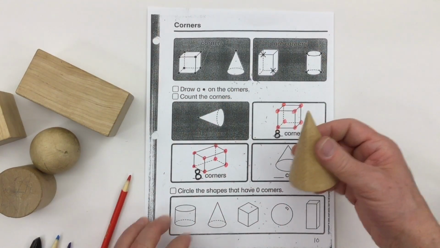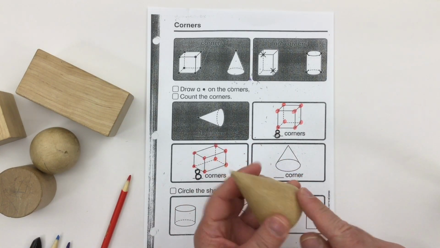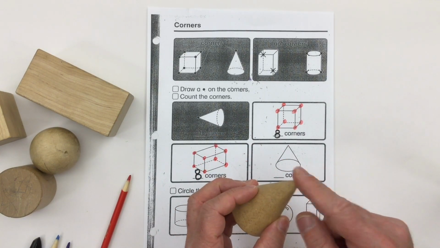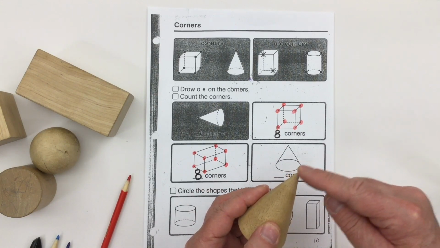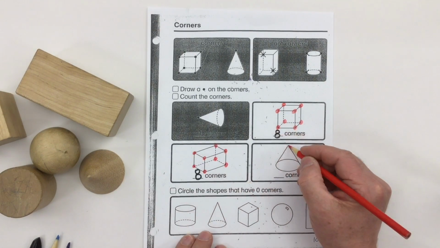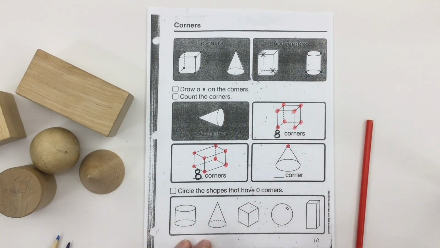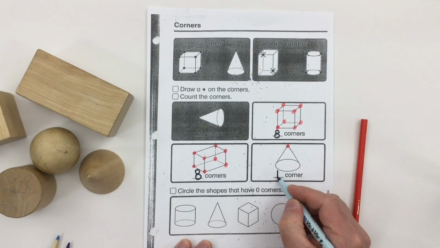Let's take a look at our cone. There are no corners here because it's a round circle, but up here at the apex, it's got a point or a corner. So it's got 1, right up here. We'll write that in as 1.